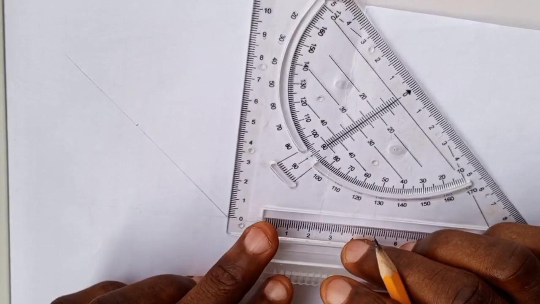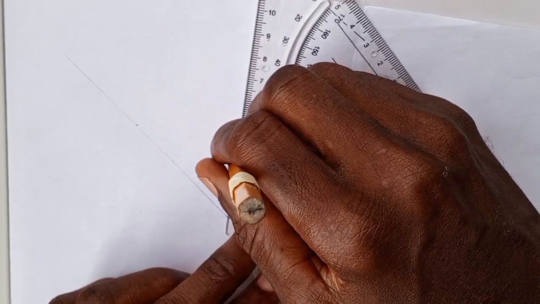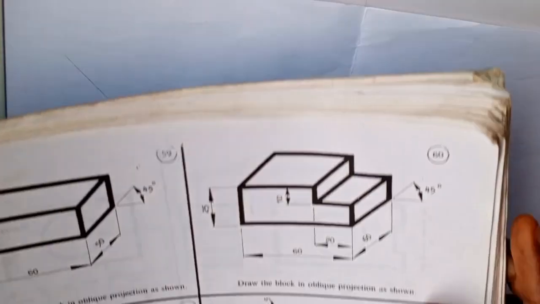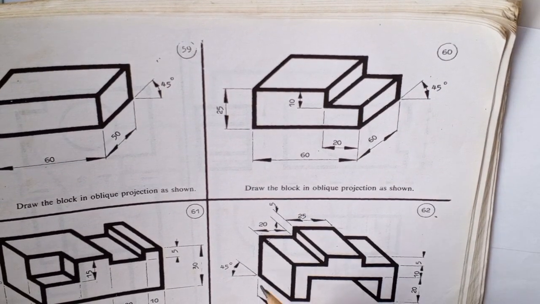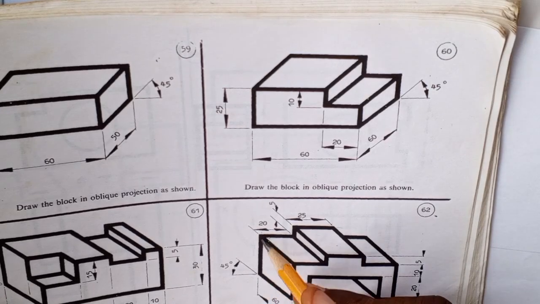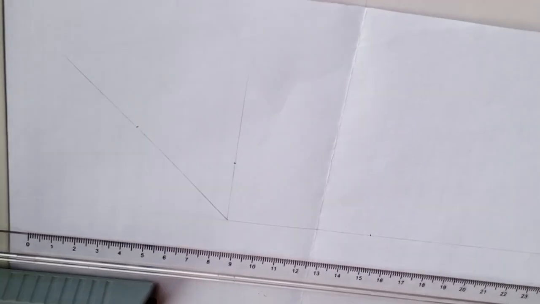Then I'll mark 30 on this vertical axis. Okay, so that's what we have. And as you can see here, we have marked our 60 here. From this point where we mark 60, there's a vertical line going up. And at this point where we marked our 65, there's also a vertical line going up. So we draw the 2 vertical lines at those 2 points.